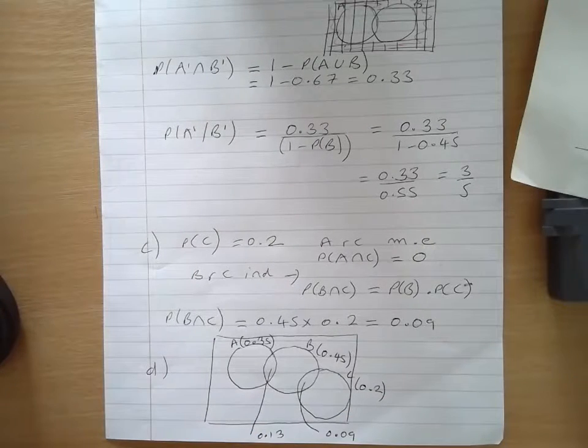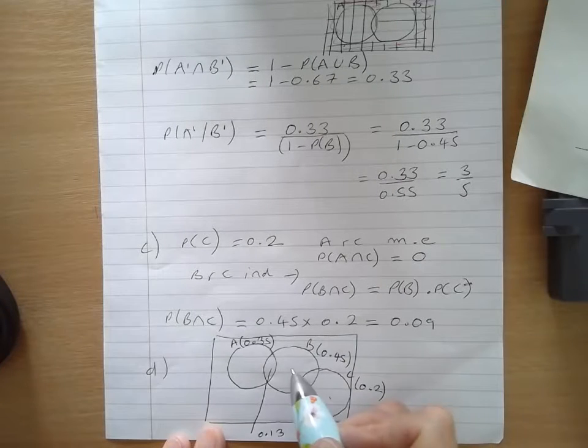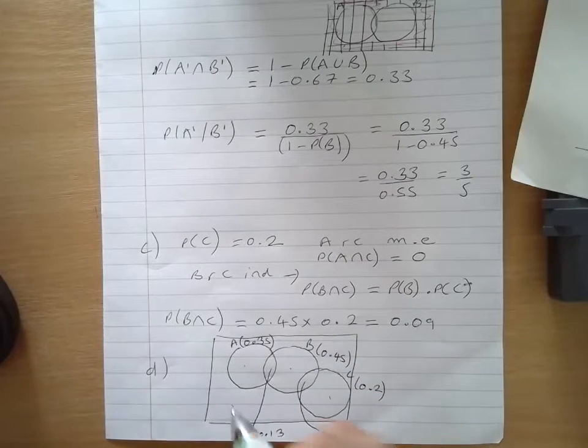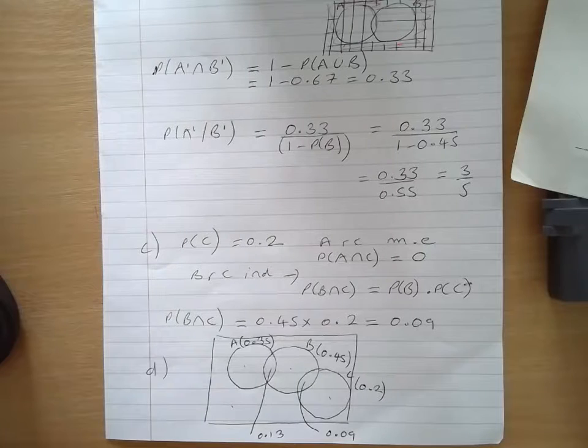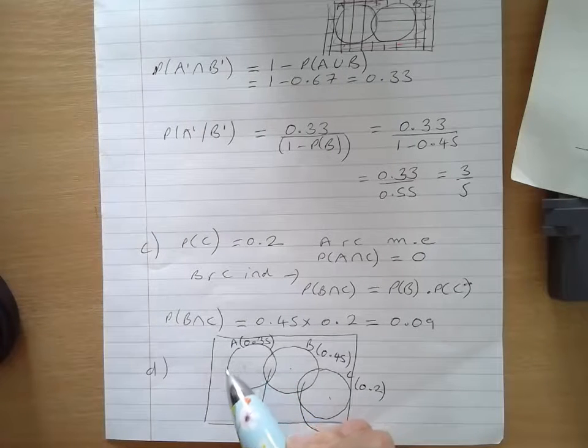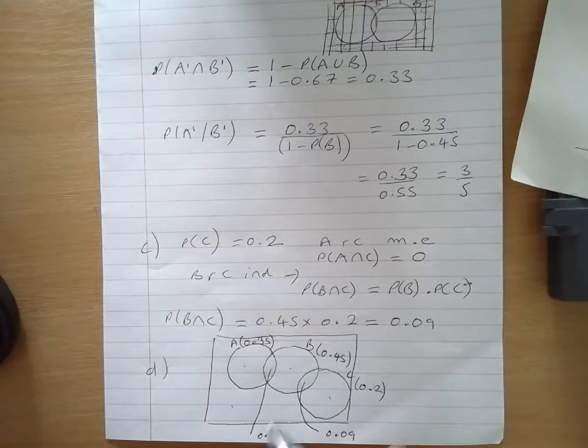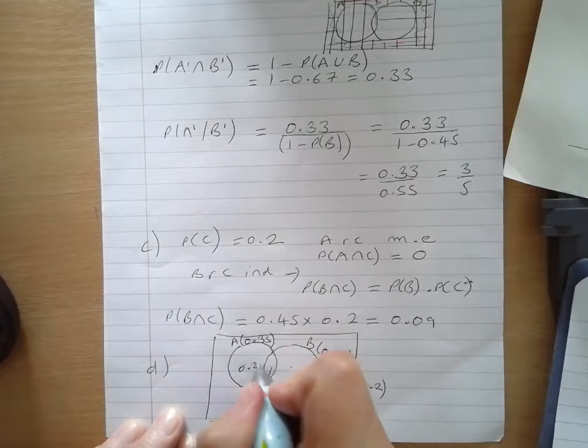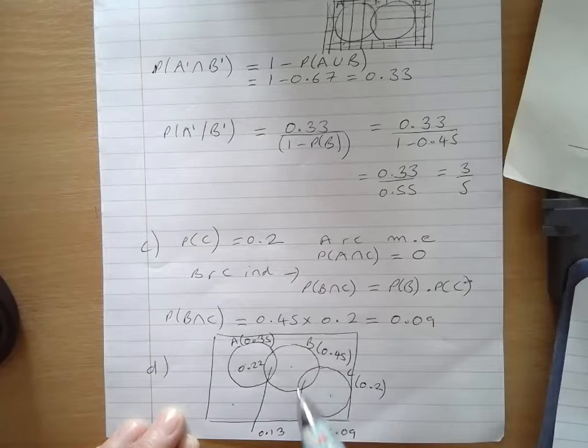And what else have I got? Well, I can work out these 3 bits, and I can work out the bit on the outside. So let's take one at a time. To get this piece here, I've got 0.35 take away 0.13. That's 0.22. To get this piece here, I've got 0.2 for the whole circle.